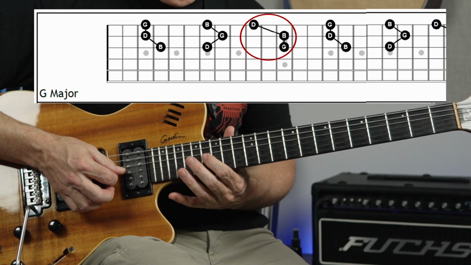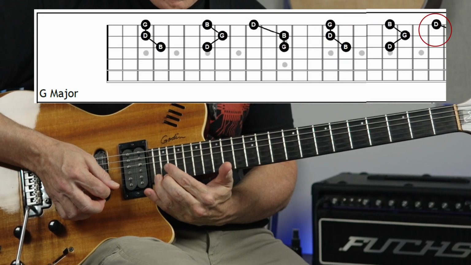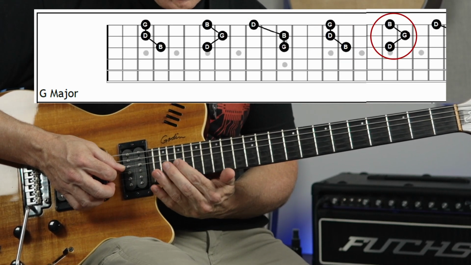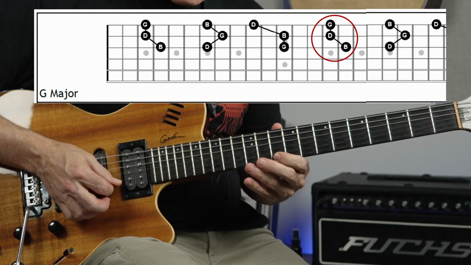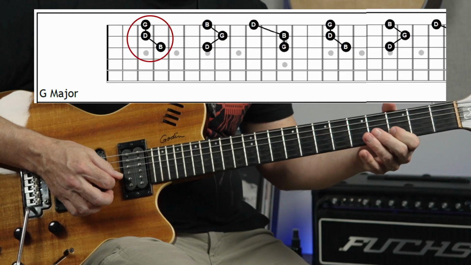Then start over. That takes a long time, right? That takes a long time to get used to.